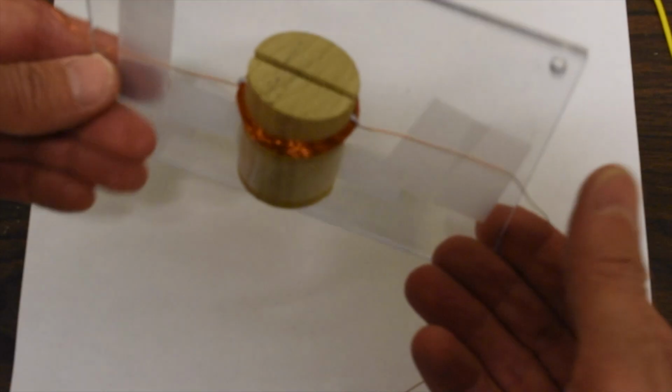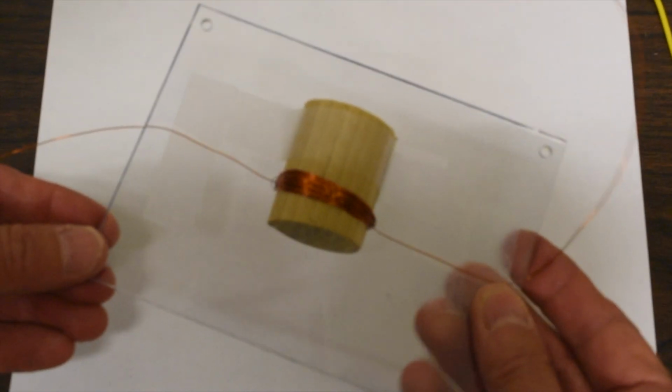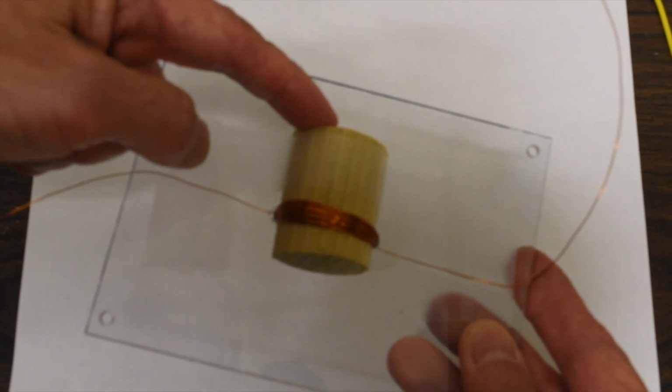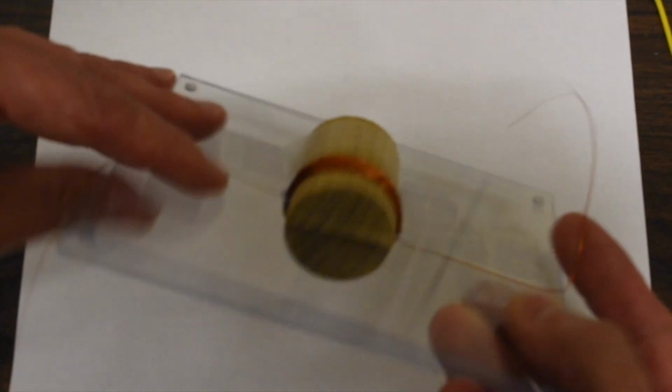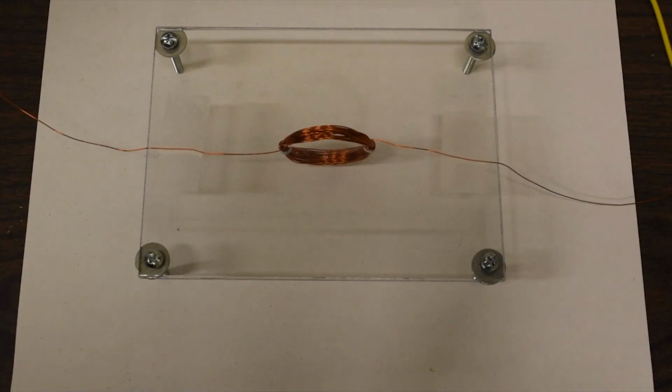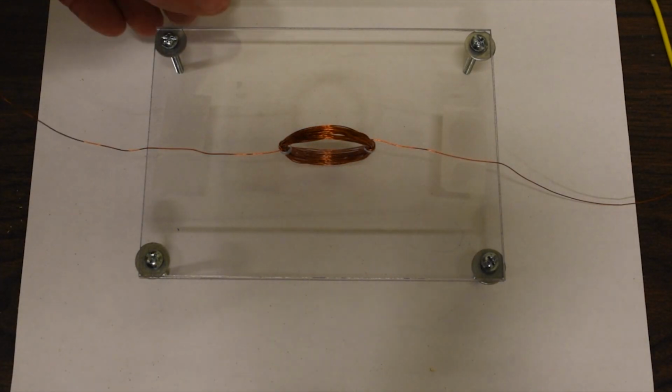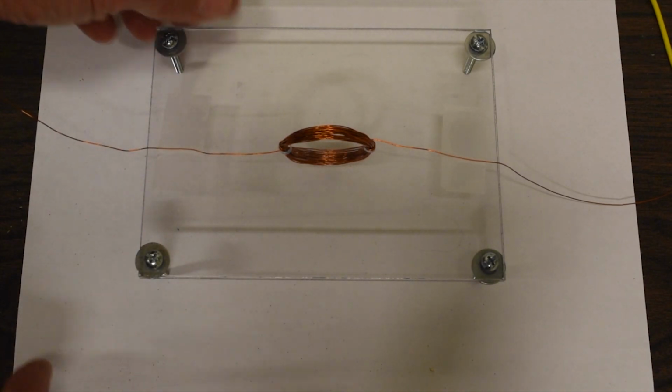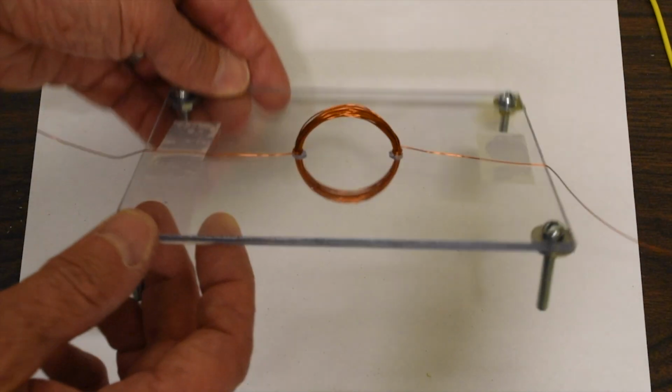I have now wound the coil. It's 25 turns. Now I will remove the dowel rod pieces from the 2 sides. So here's our 25 turn coil with the piece of plastic down the center.